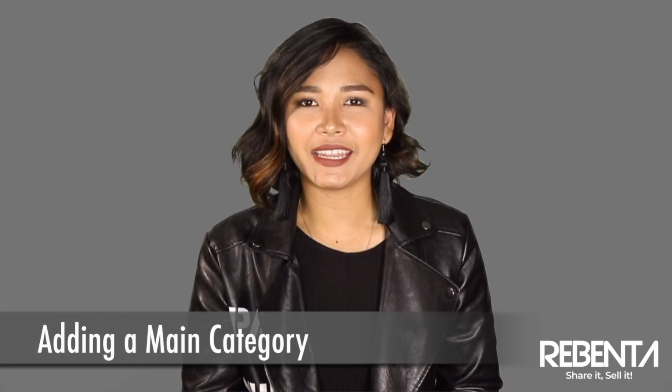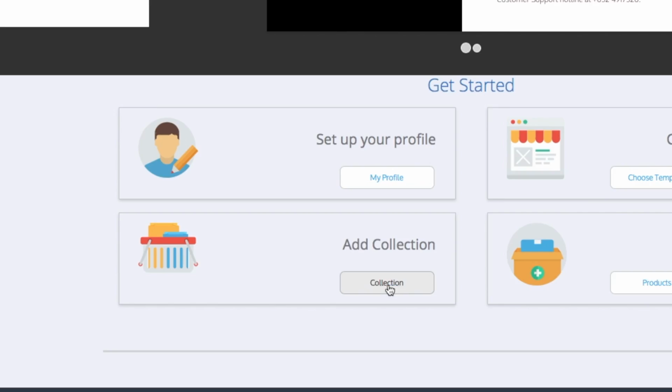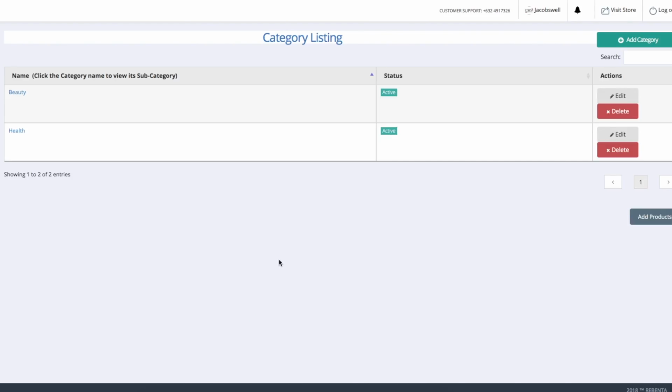Let's talk about adding a category to your website. Just go to your dashboard, which is located right in the middle of your website, and then click Add Collection. Press Collection and then Add Category.